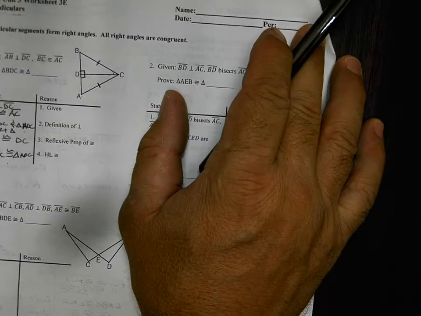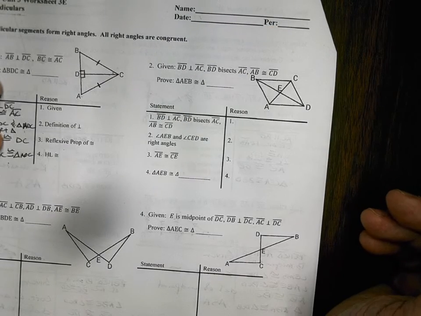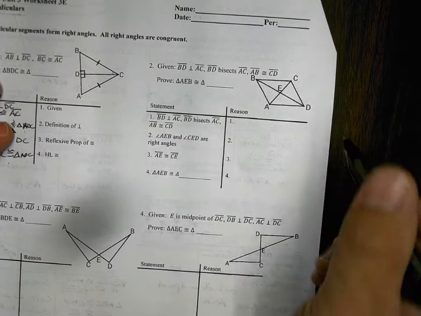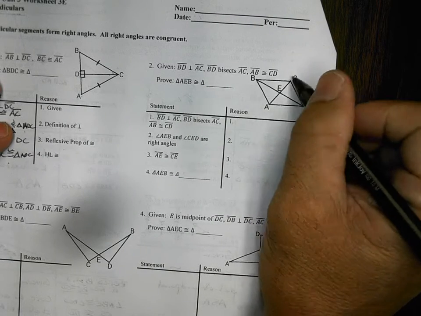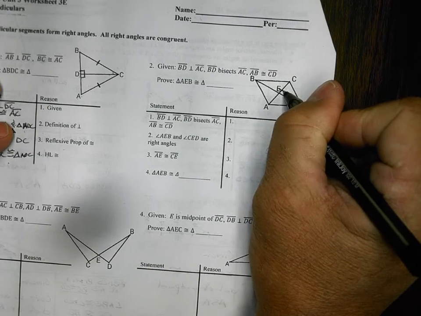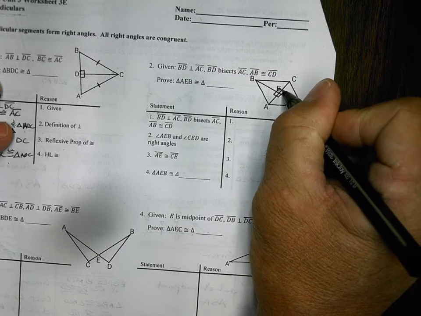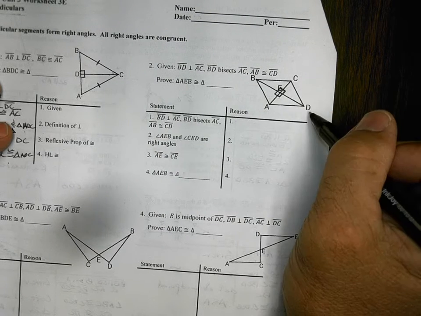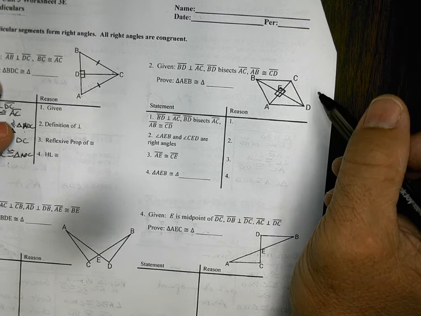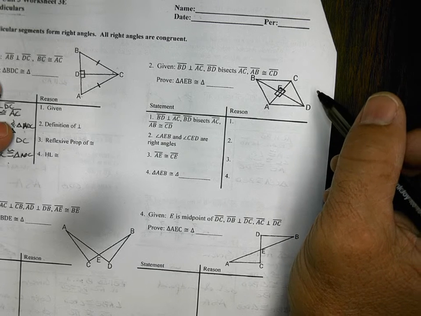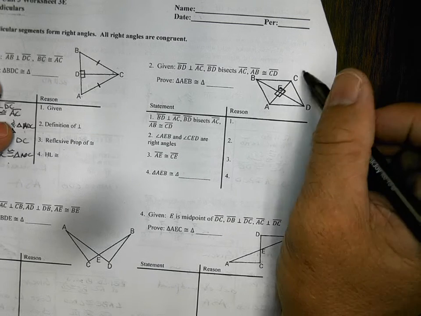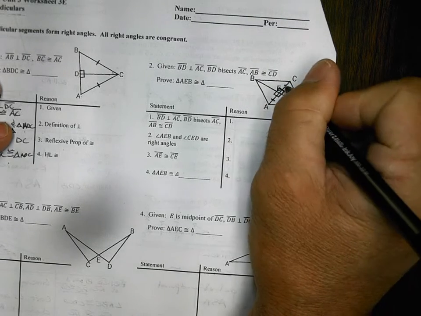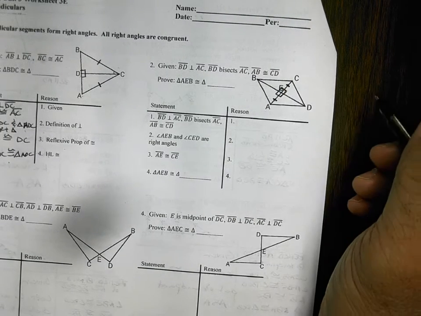All right, so this one is about perpendicular lines. So let's see what we got. We got BD is perpendicular to AC. If BD is perpendicular to AC, it tells us that all 4 of these angles are right angles. And BD bisects AC, which tells us that AE and EC are congruent.